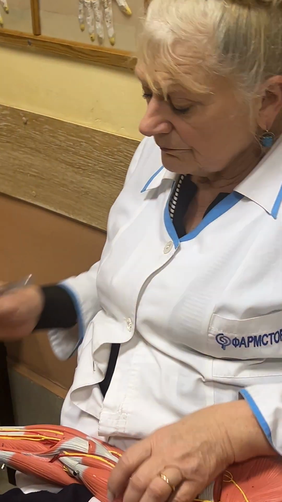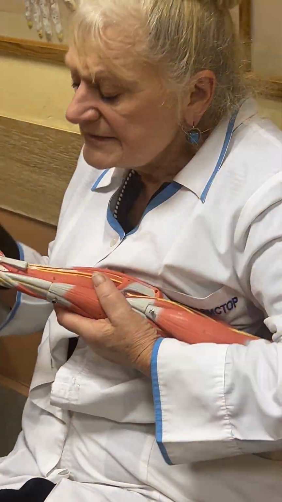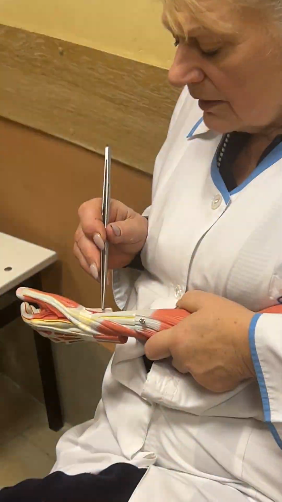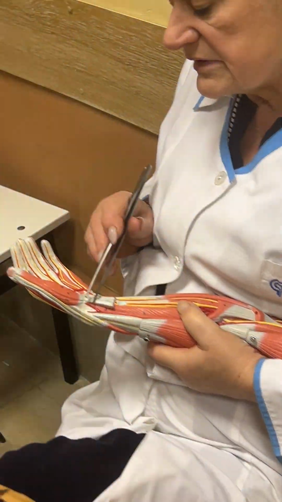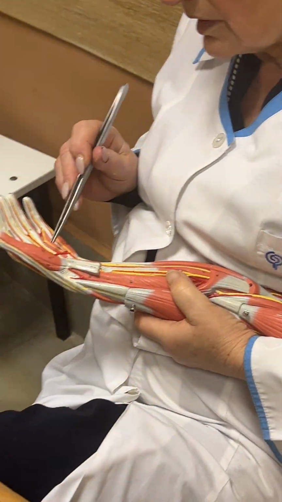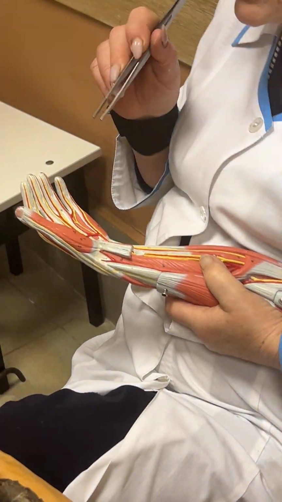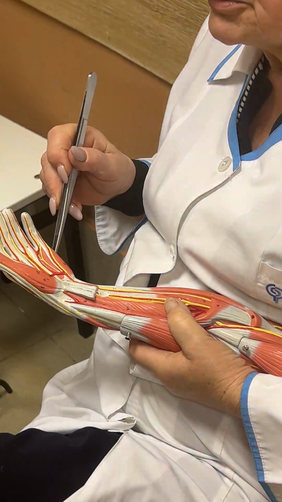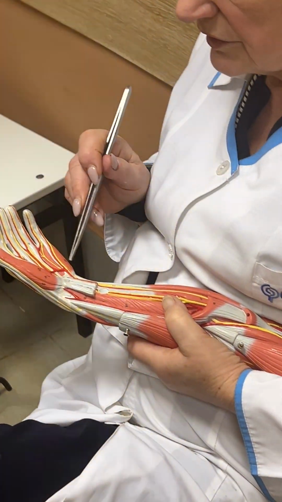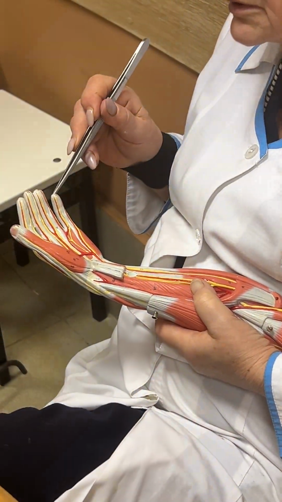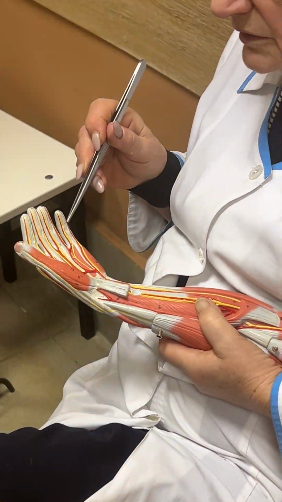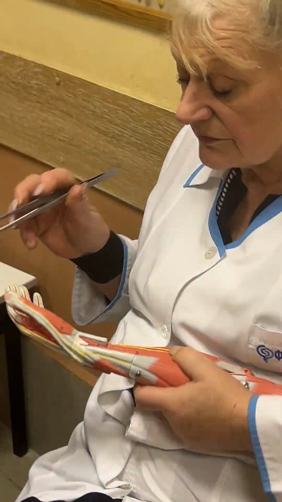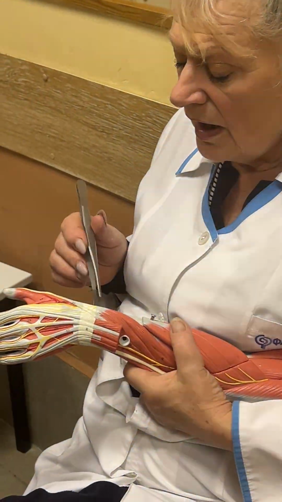Did you understand? Okay. The radial artery, after giving off the superficial palmar branch, which connects with the ulnar artery and forms the superficial palmar arc. From the superficial palmar arc began the digital common arteries, 3 of which will divide, and the 4th doesn't divide, will go by the palmar medial side to the fifth finger, to its tip.